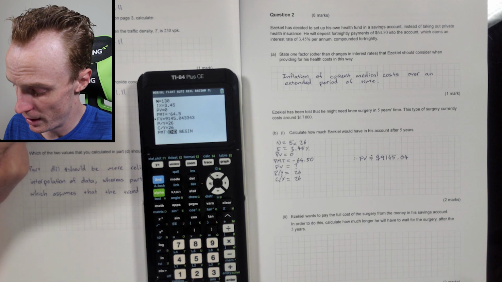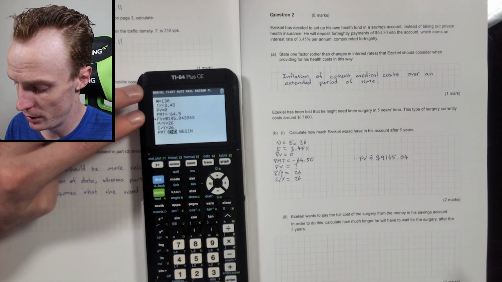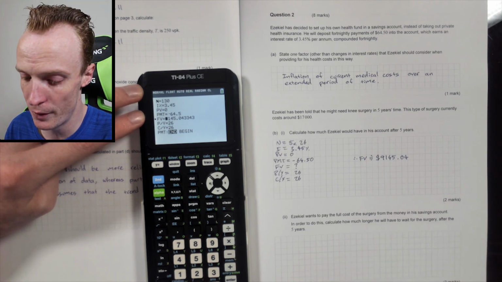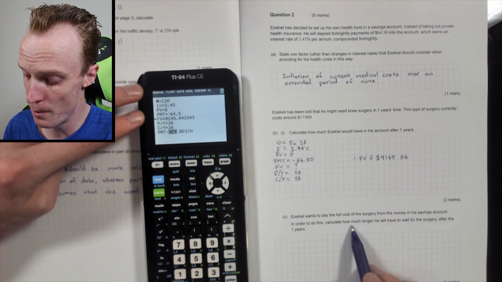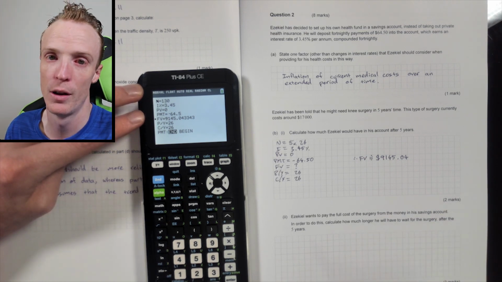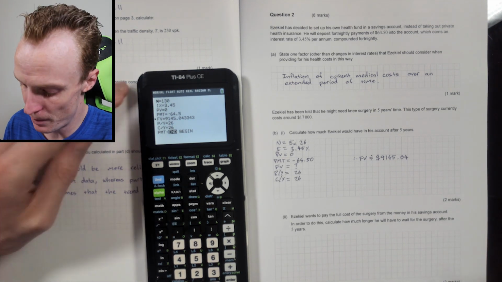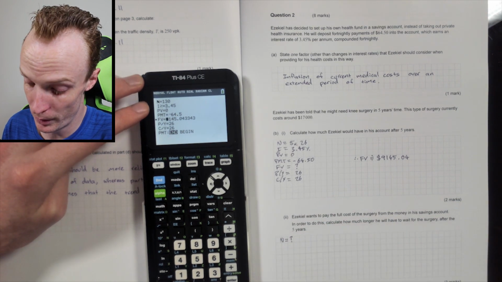Now moving on. Ezekiel wants to pay the full cost of the surgery from the money in his savings account. In order to do this, calculate how much longer he will have to wait for the surgery after the 5 years. Now, the wording of this is really key. It's how much longer after the 5 years, so we're going to have to keep that in our minds. So basically I'm going to put a question mark on the N because that's what we're wanting to find out.